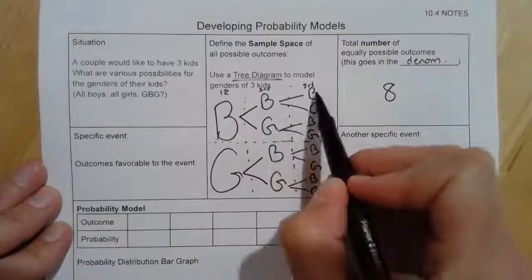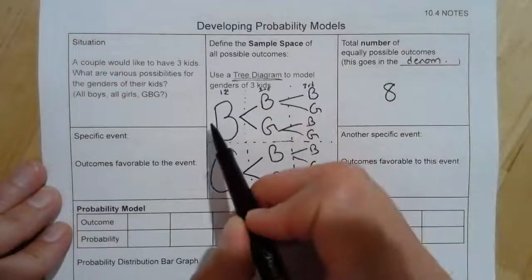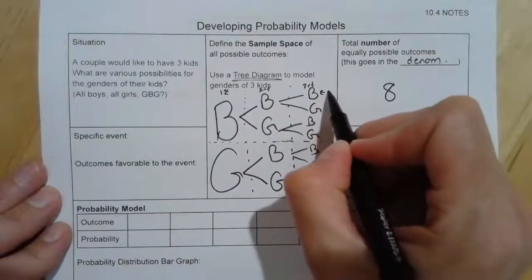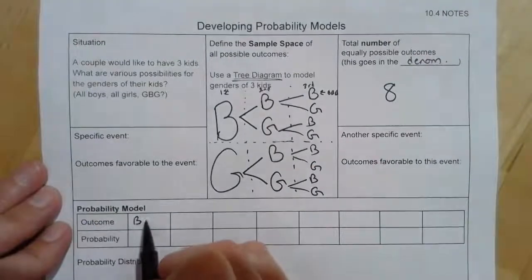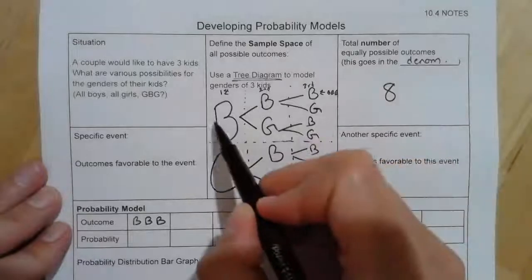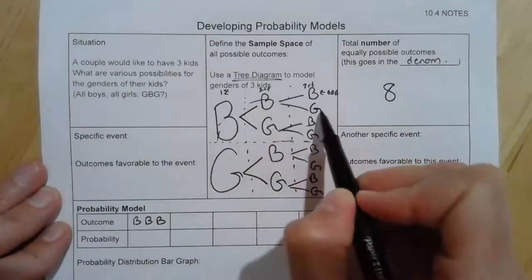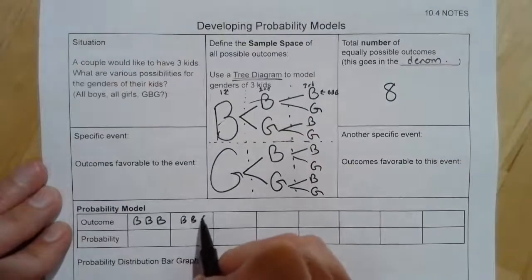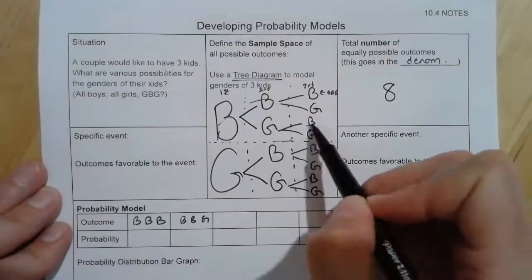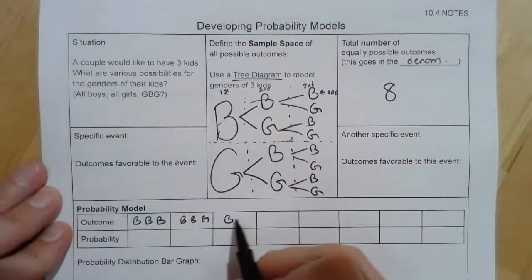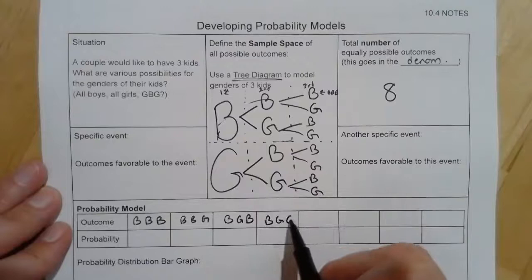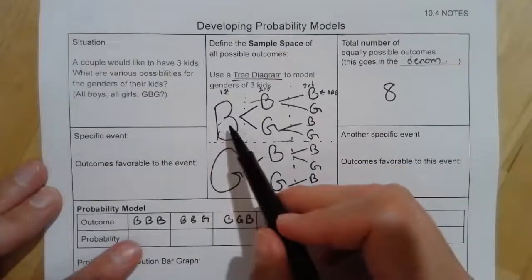All right, so what this node right here means is that they started with the first a boy and then another boy and then another boy. So that's what that right there means. It means BBB. And we're going to write that down here. That's one possible outcome, 3 boys. Another possible outcome represented by this node is that they first had a boy and then another boy and then a girl. So this represents BBG, right? Another possibility represented here, we're just going to keep going down, is boy, girl, boy, B, G, B, or boy, girl, girl. So those are all the possibilities for if there was first a boy.